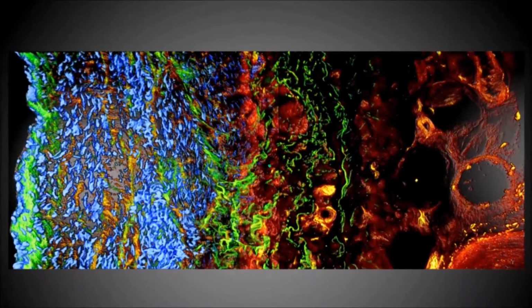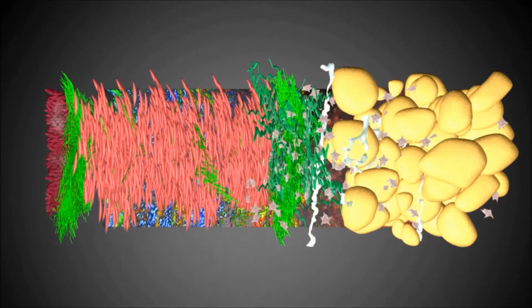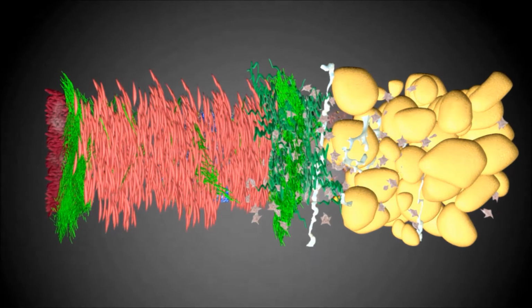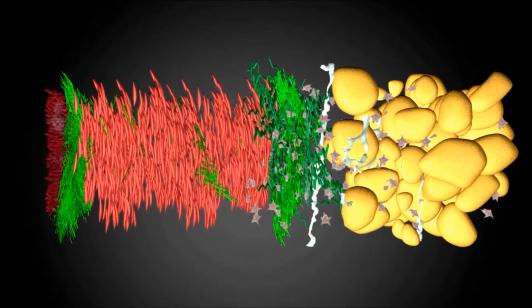This animation shows a 3D model based on confocal data from a human saphenous vein and demonstrates the hypothetical mechanism of interaction between perivascular adipose tissue and sympathetic nerve fibers.